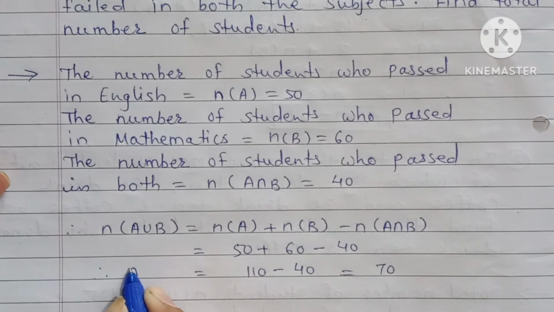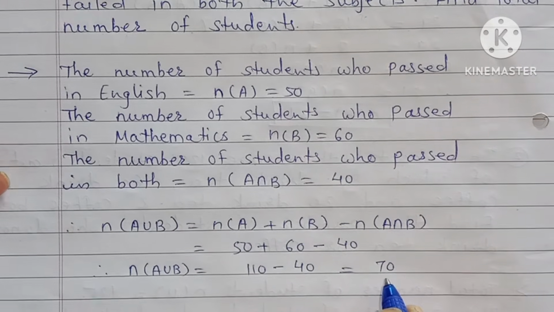Therefore n of A union B is equal to 70.